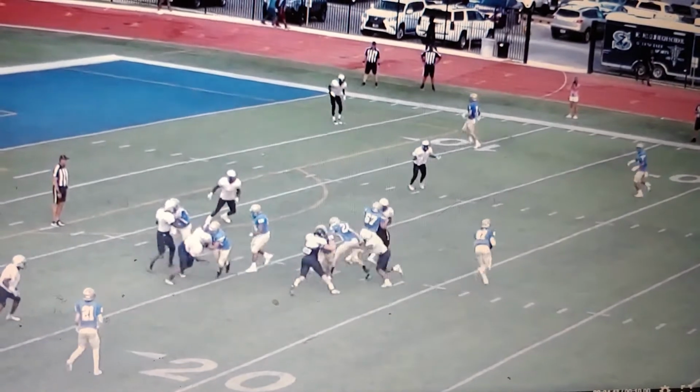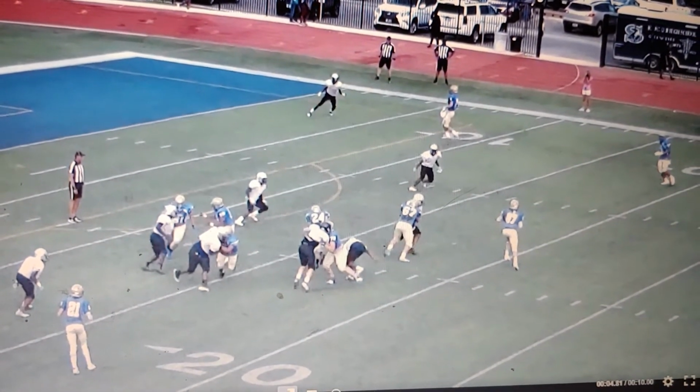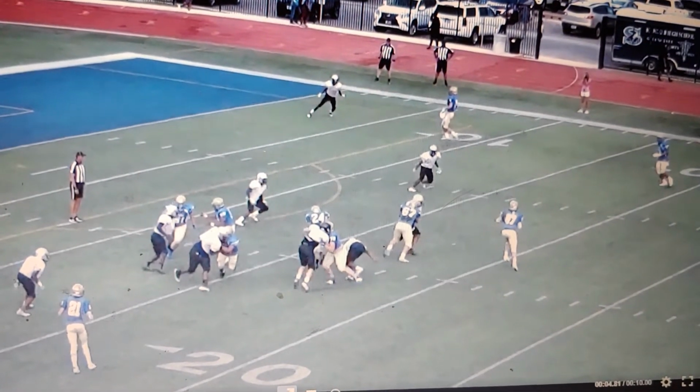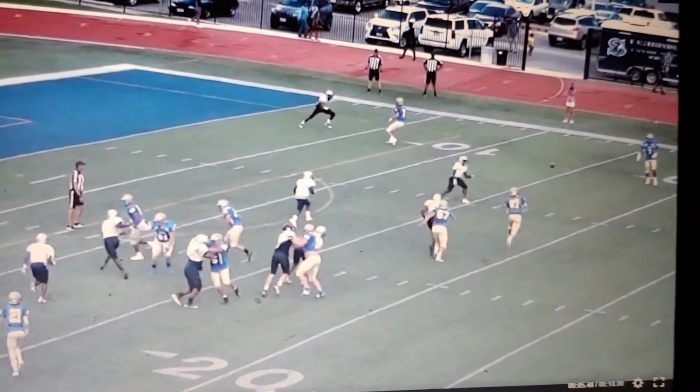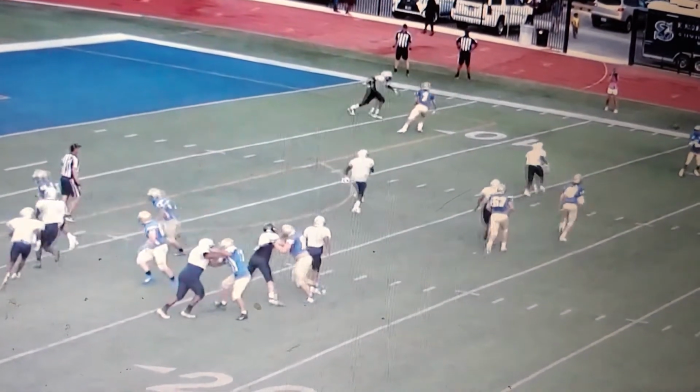Okay, looks like an RPO. Now he's running down. He's looking at that flat defender. Whatever that flat defender does, if the flat defender stays there, comes up, he's going to throw the ball. And he throws the ball out to the receiver.